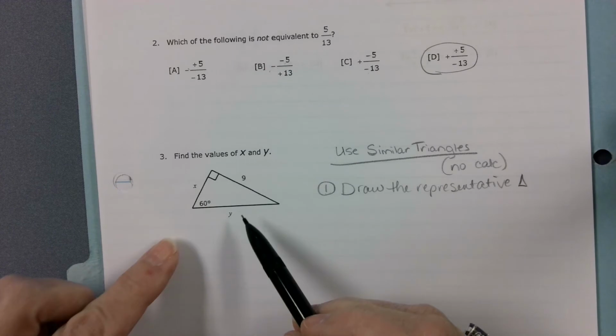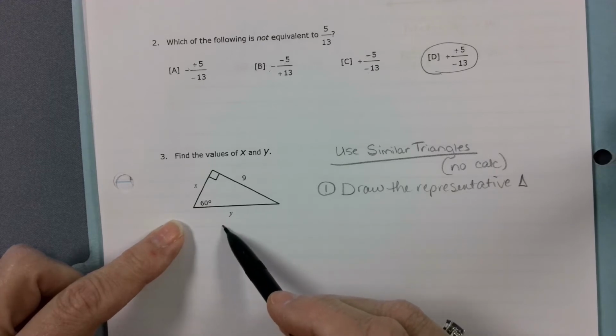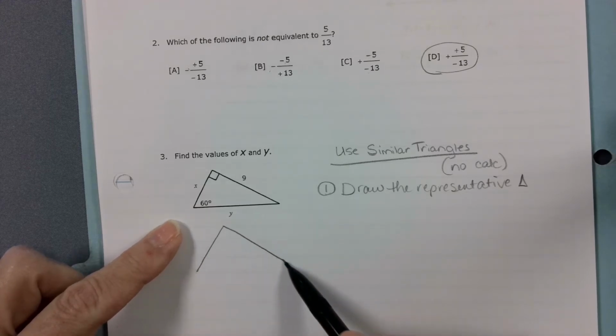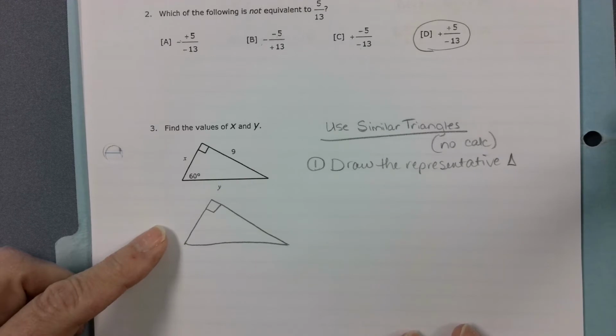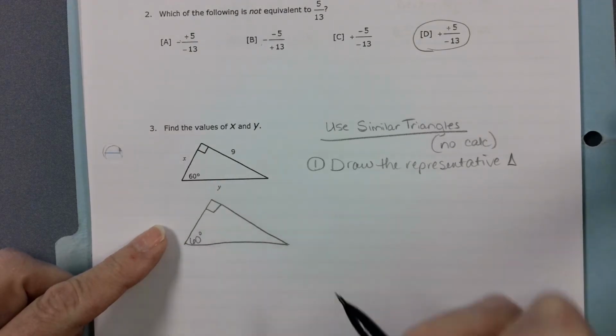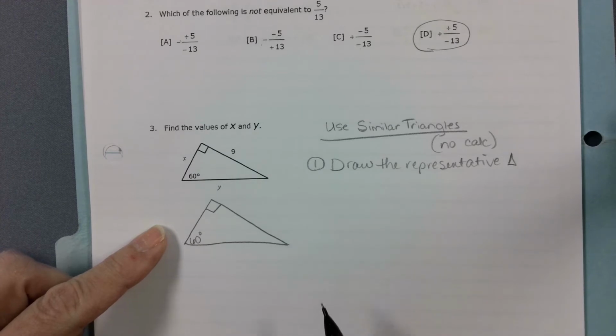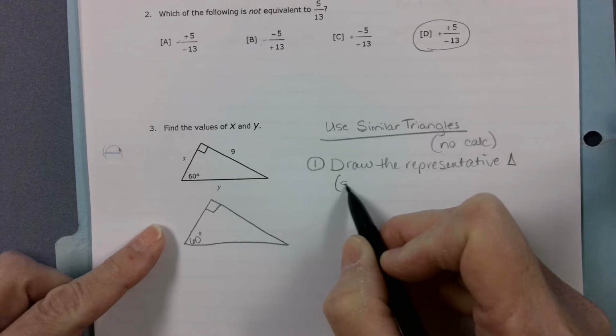What I mean is they give you this triangle, so you need to draw a triangle with the same orientation as this one, like this. You want it to look about the same, with the measures of the angles the same. And then you want to mark the sides according to the special triangle.